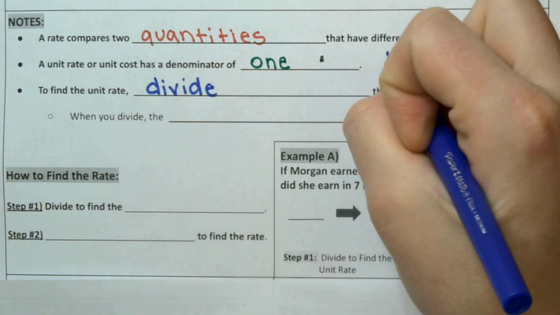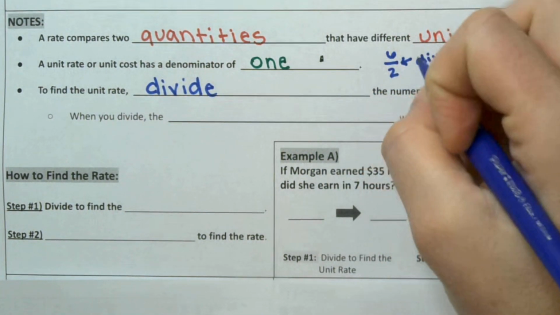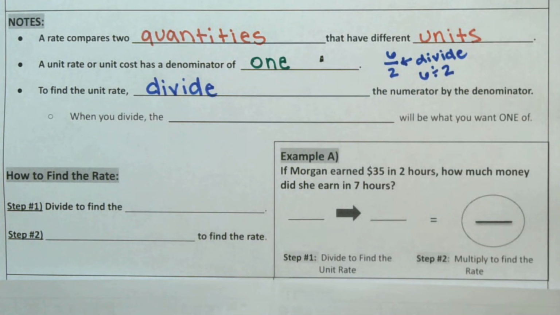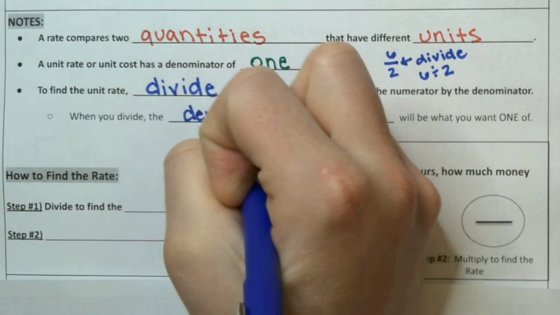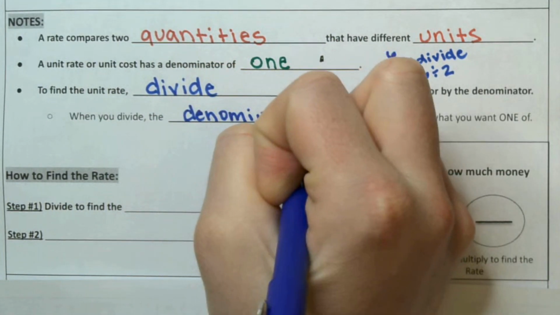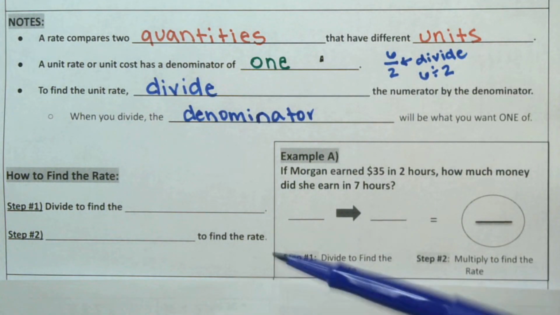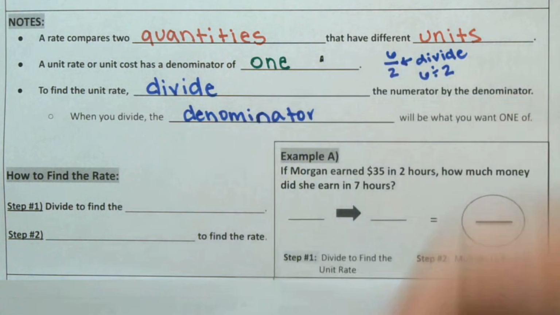Don't forget, this fraction line means divide. So if I have 6 over 2, that really means 6 divided by 2. And I want you to write that as well. Now, when you divide, the denominator will be what you want 1 of. So if we wanted 1 hour, whenever we were dividing, we would put hours on our denominator.